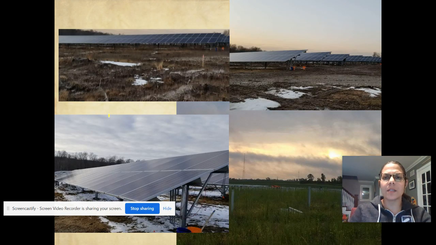And this is some sort of solar panel field that was being built somewhere up in upstate New York. So what happens is they have to build all the scaffolding first, and a lot of times with solar panels on scaffolding like this, they'll track with the sun.